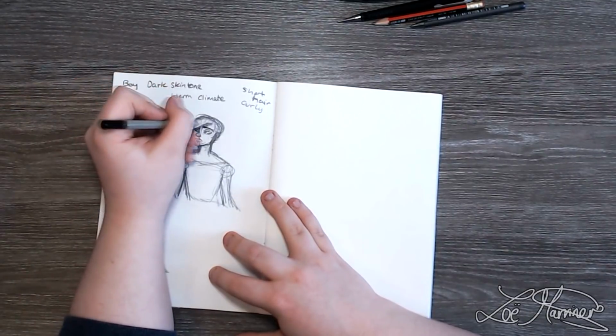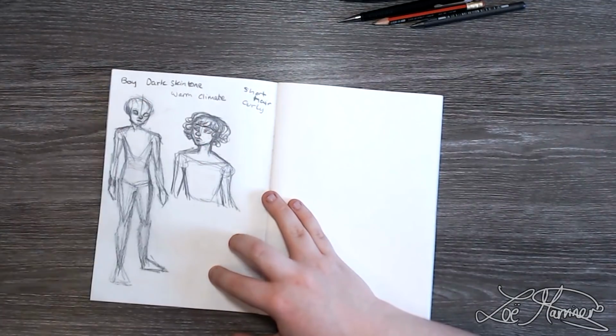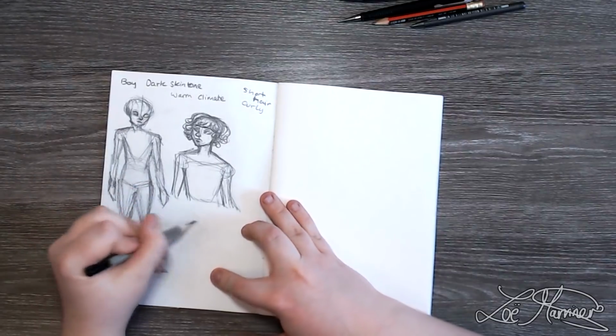So short curly hair. Whenever I think curly hair, I think Loki, but that's long curls. We could sort out that hair situation, to be honest.